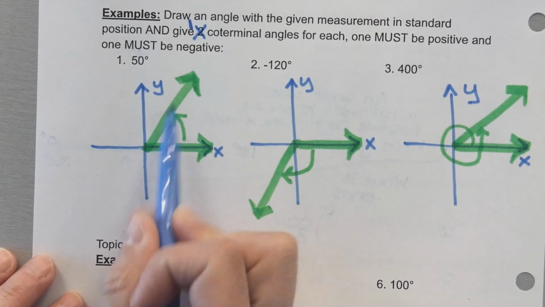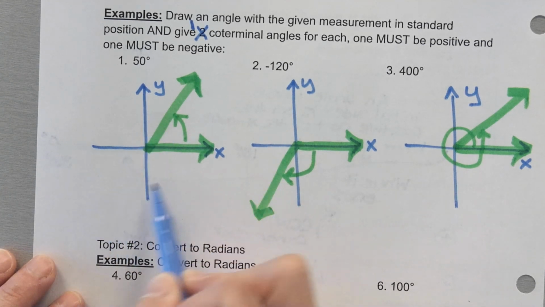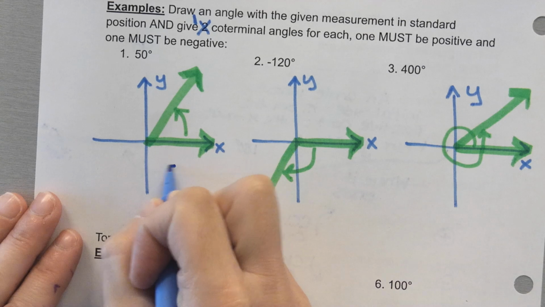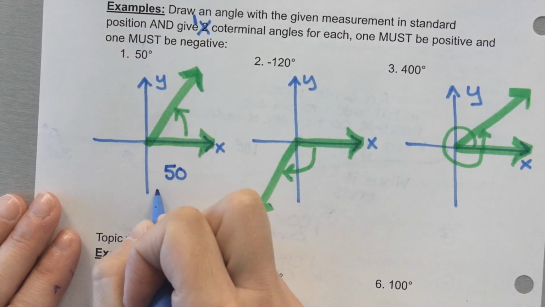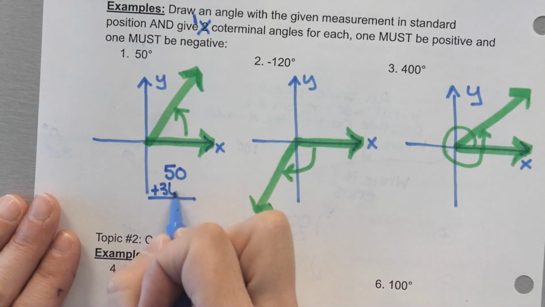To get to this same angle, could I have gone around once and then gone to 50 degrees and it'd be the same picture? Yes. The angle would be the same. How I got there is different. So, if I want to go around once, what would I have to add to the 50? 360.